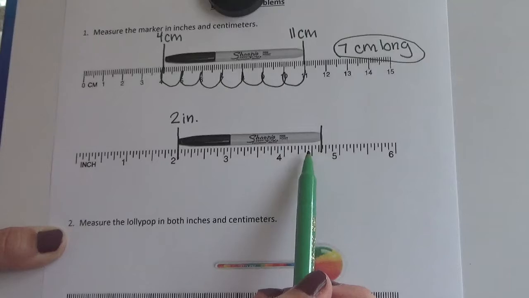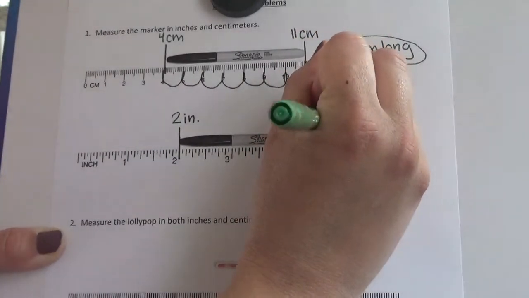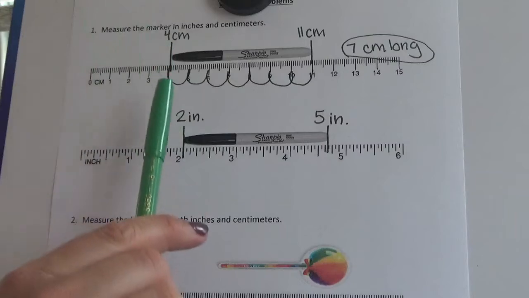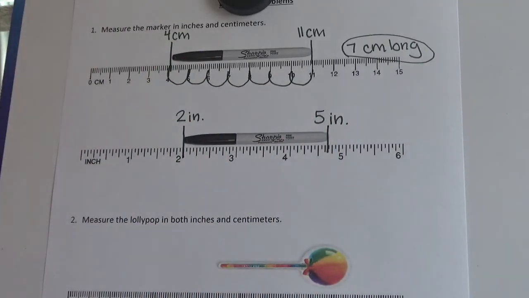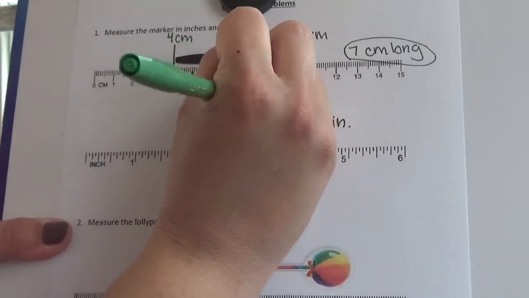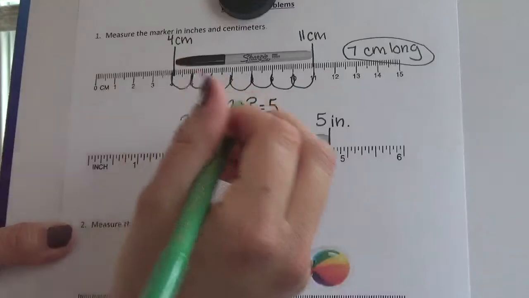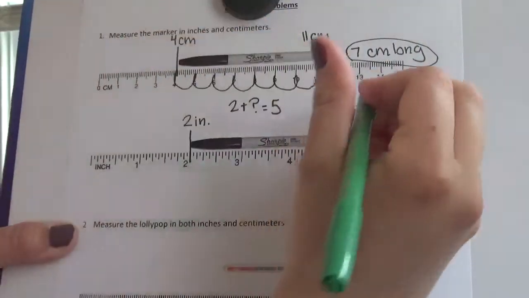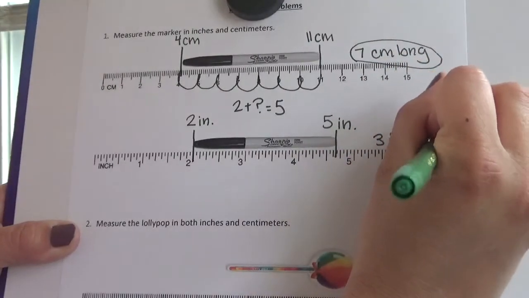So because it ends after the halfway point, I'm going to call this 5 inches. It's not exact, but I'm doing some rounding to figure it out. So that means that I'm starting at 2 and I go to 5. So 2 plus what equals 5? Well, that's 3. So this Sharpie measures 3 inches long.